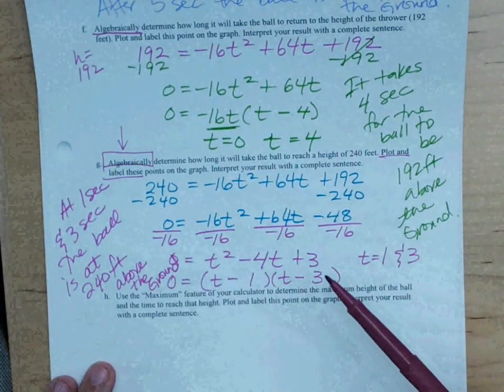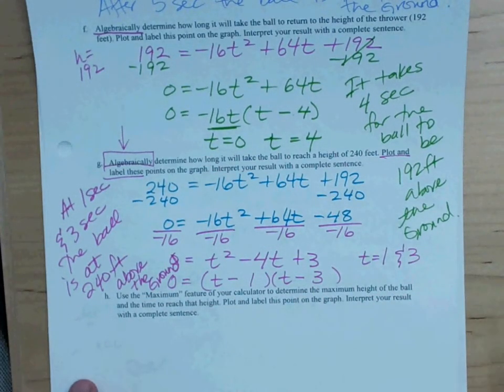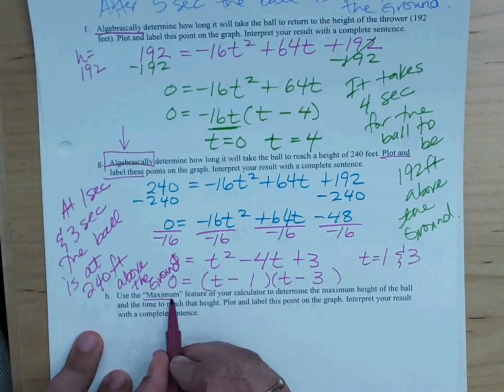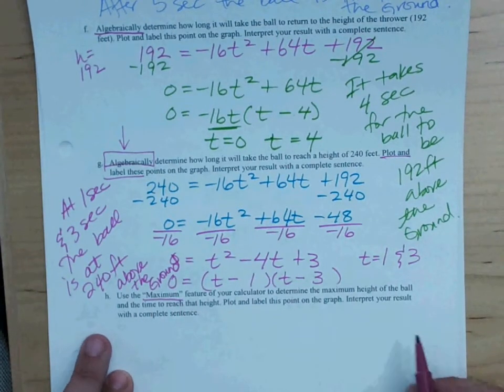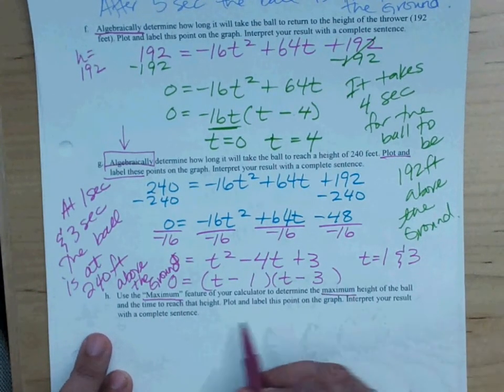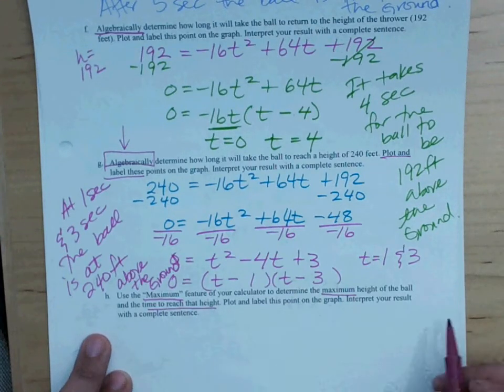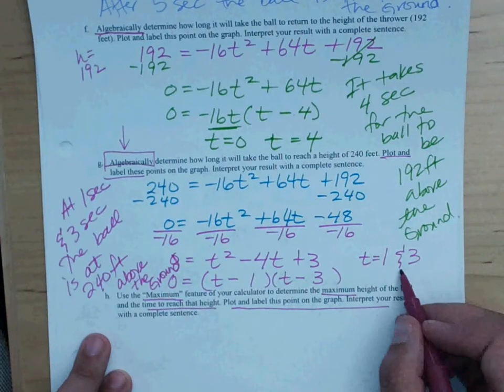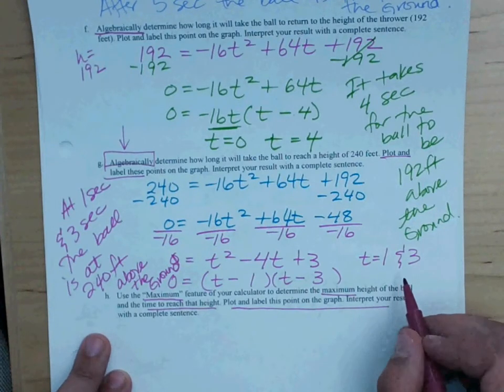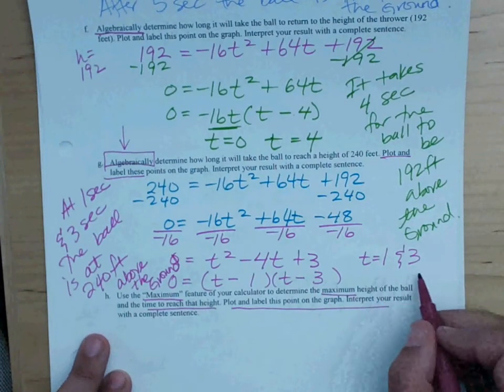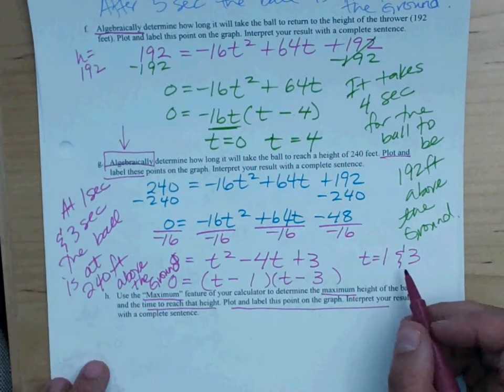So that's important too. Okay, now it says use the maximum feature on your calculator to determine the maximum height of the ball and the time to reach that height. Plot and label that point. Now, because there's symmetry, it has to be 2. Does everybody understand why 2 seconds has to be the time? It's the middle of 1 and 3. So there is that symmetry happening.